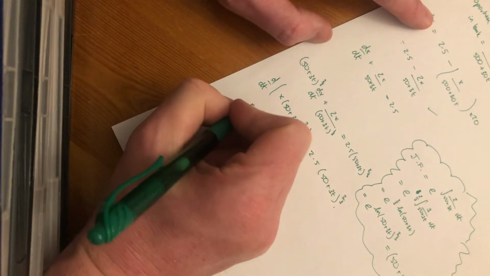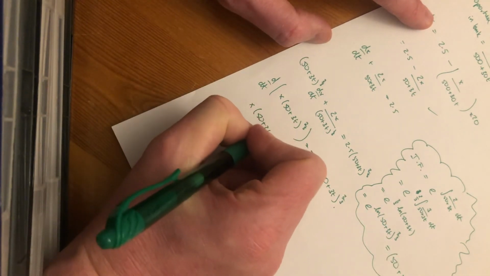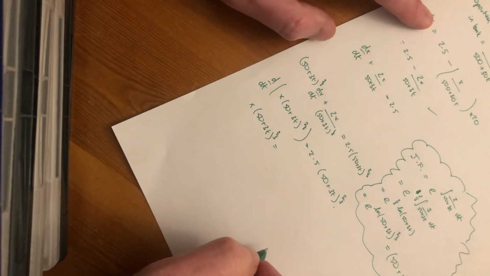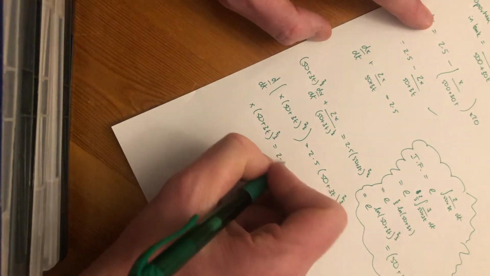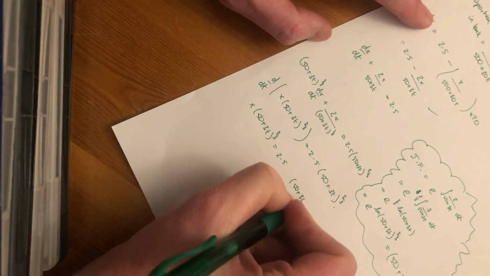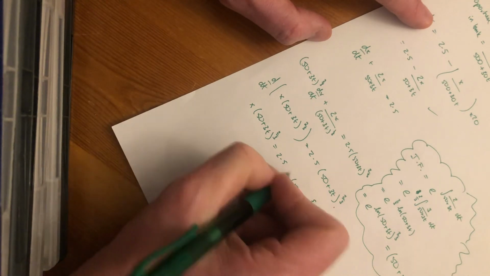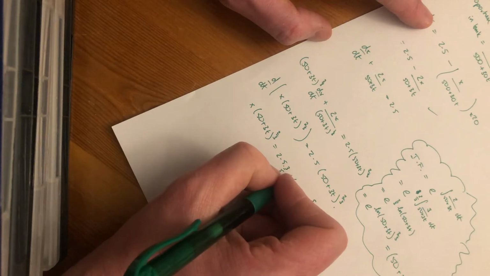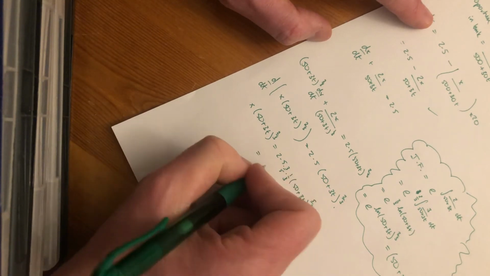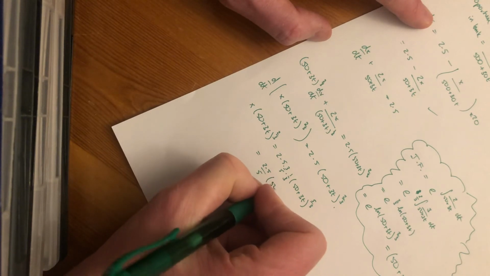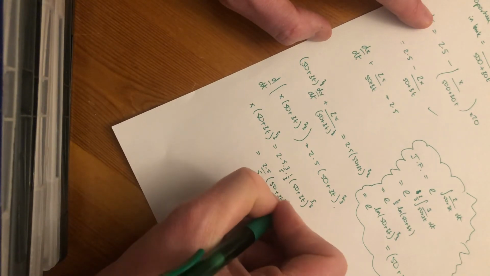If we integrate both sides, I get 2.5, then I need to increase the power of the bracket by 1, so it's 5 over 3. Divide by the new power and divide by the 3, and I have 2.5 over 5 times 50 plus 3t to the 5 over 3.